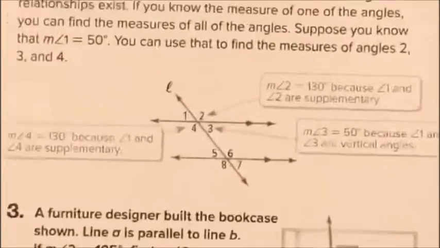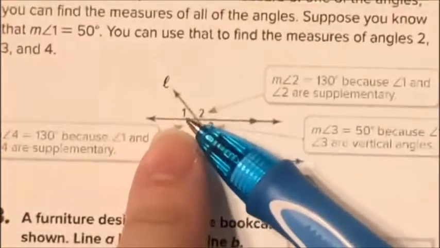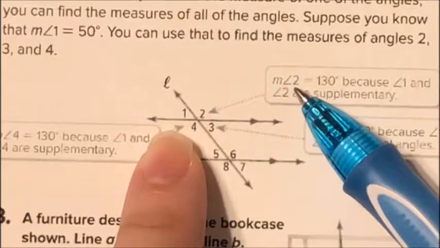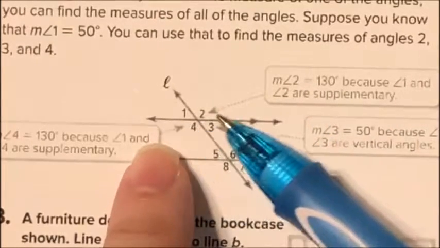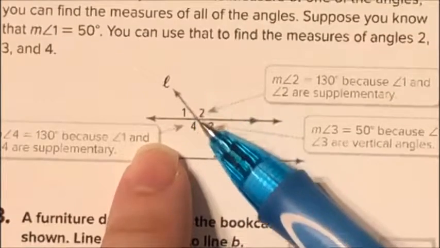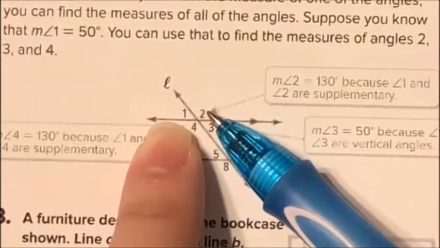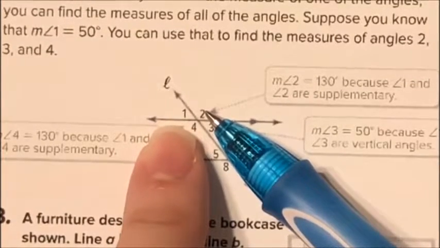So here's my example down here. We said the measure of angle 1 is 50 degrees. We can find that the measure of angle 2 is equal to 130 because this is a straight line and it's cut by a transversal. If I add this plus this, I will get 180 degrees because 180 degrees is a straight line.